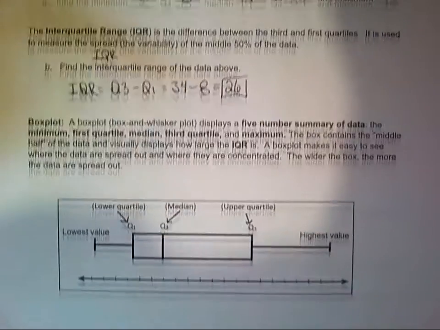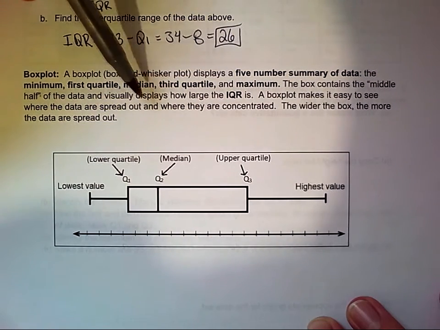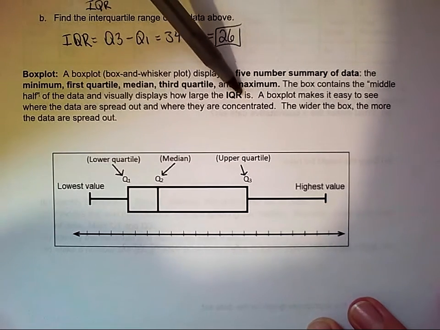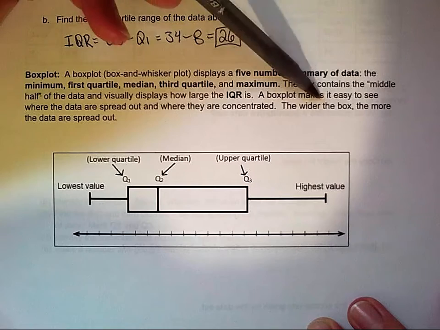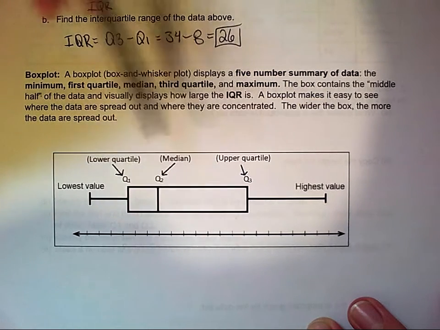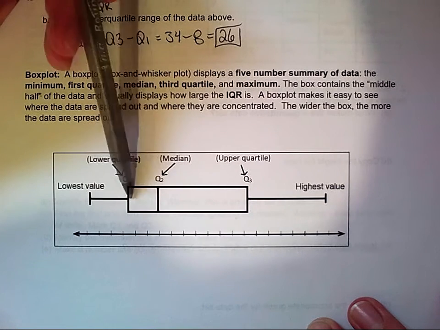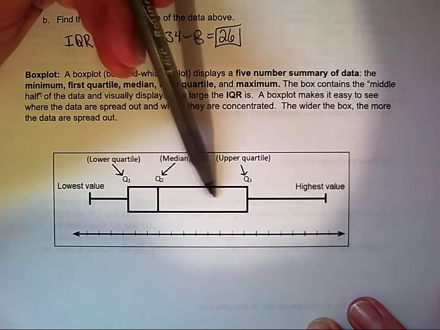All right. So the box contains the middle half of the data and visually displays how large the IQR is, the Q3 minus the Q1, okay? A box plot makes it easy to see where the data are spread out and where they are concentrated. Here we see a lot of the data is a little bit closer together. Okay, data's still pretty close together. Data's a little more spread out.